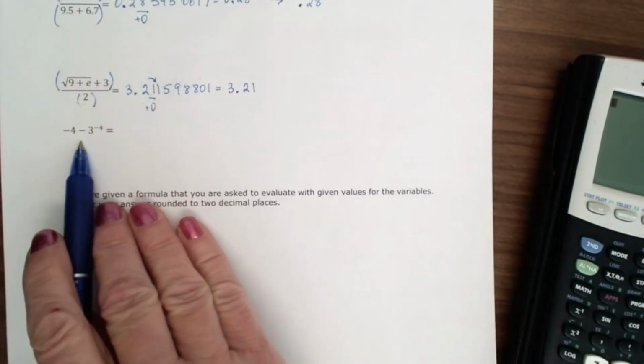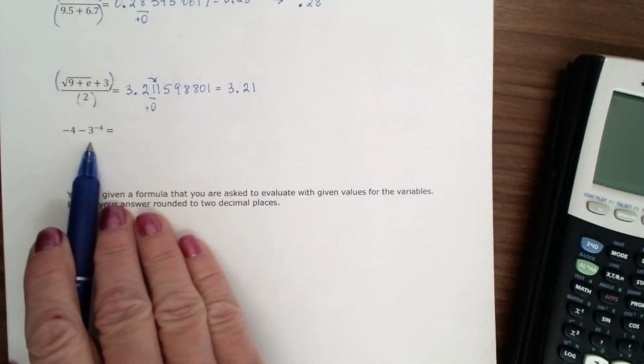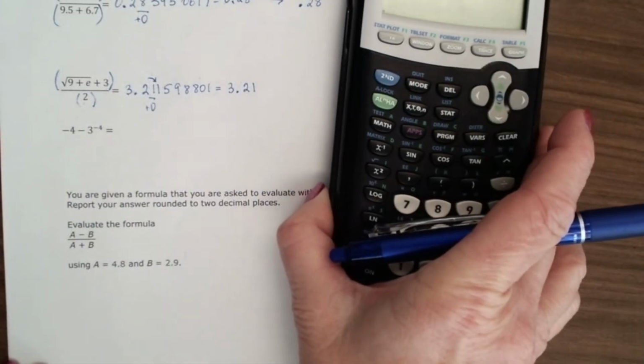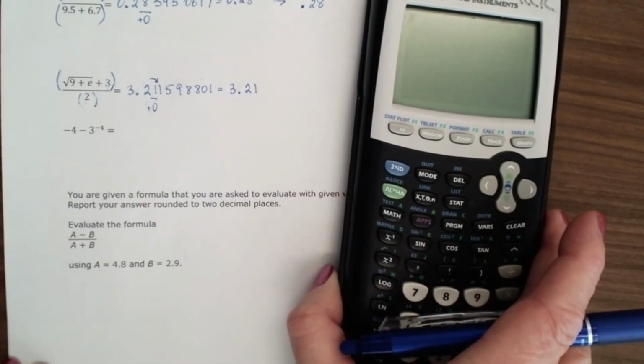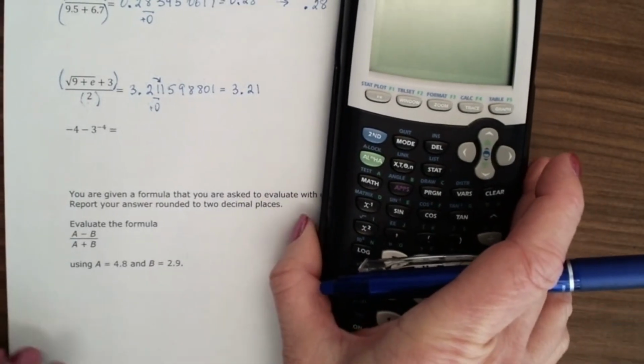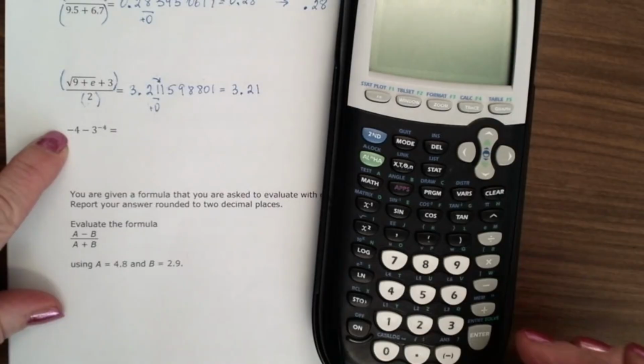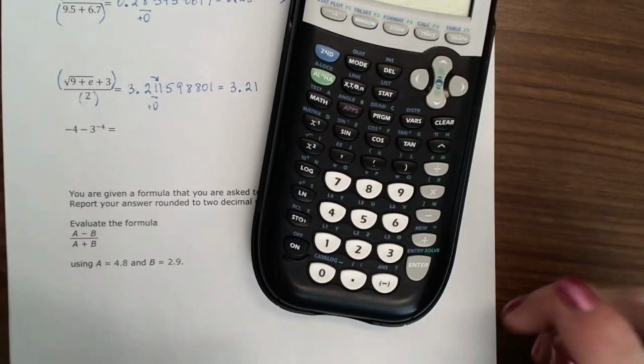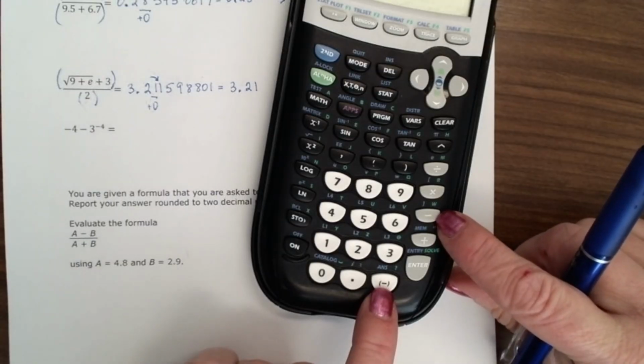The next example is pretty easy, but again, if you are not familiar with this kind of calculators, you have to pay attention because we have -4 right here. If you look carefully on your calculator, you have 2 buttons that look like negative.